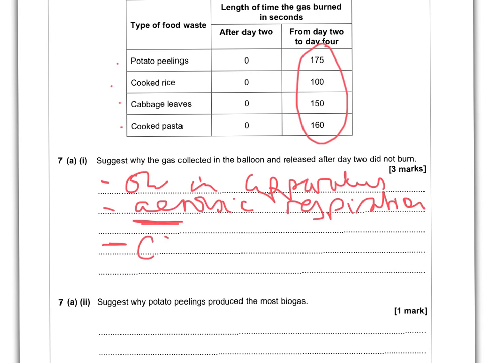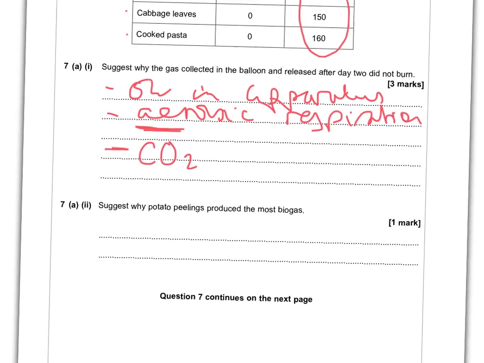So that means that it would have only produced CO2, which doesn't burn. Now, from day 2, we did start to get biogas. That would be because now the oxygen's run out, so the bacteria are now going to start using anaerobic respiration, which produces the biogas.